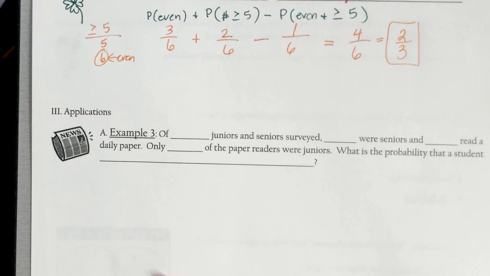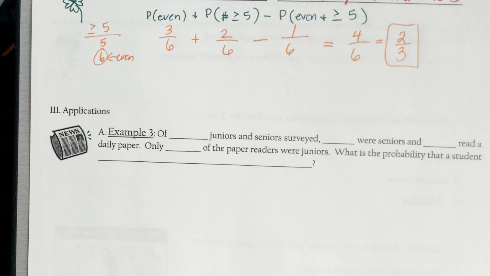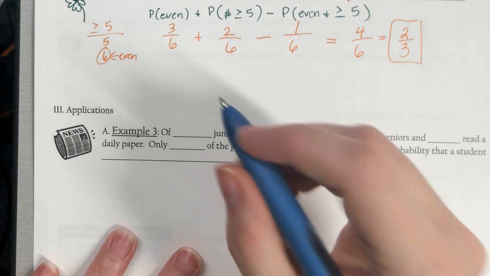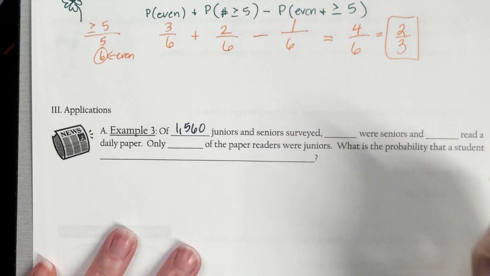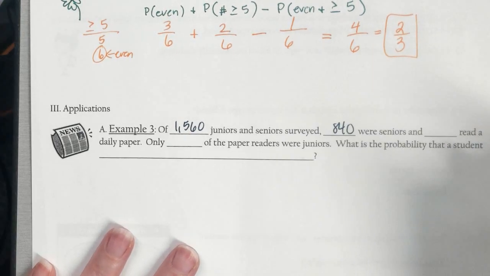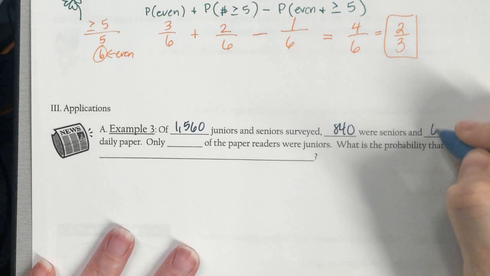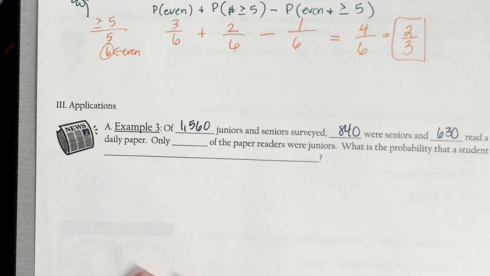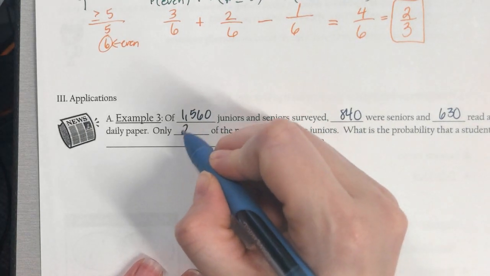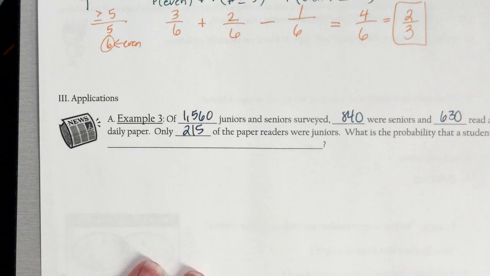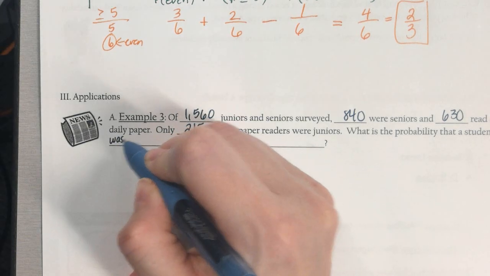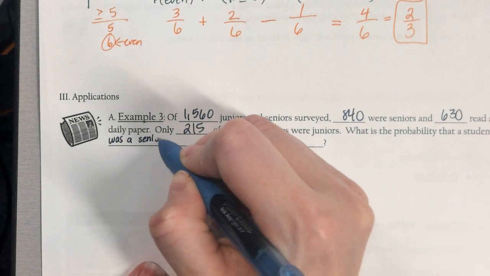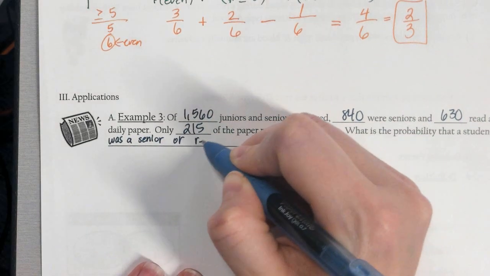All right. The next type is applications. So for our next example, this is of 1,560 juniors and seniors surveyed. 840 were seniors, and 630 read a daily paper. Only 215 of the paper readers were juniors. What is the probability that a student was a senior or read a daily paper?